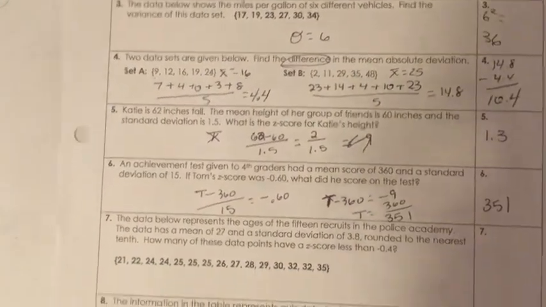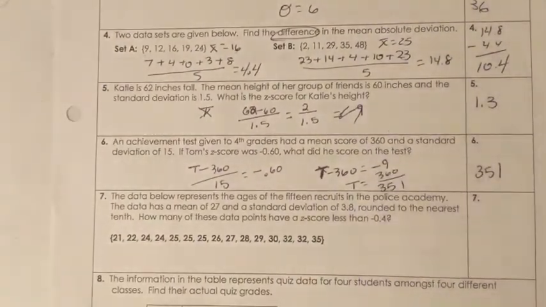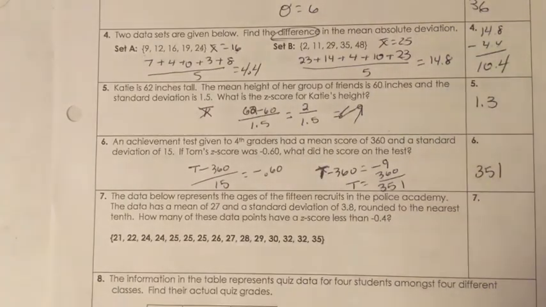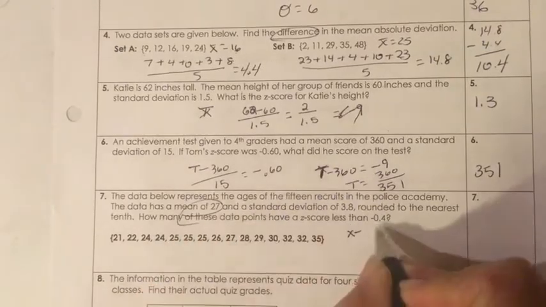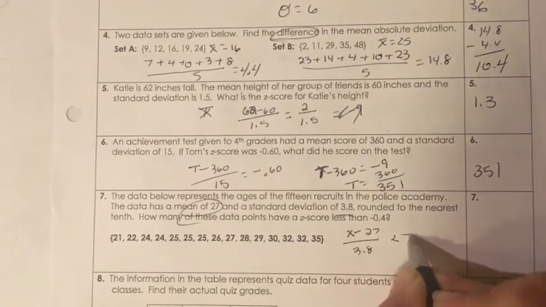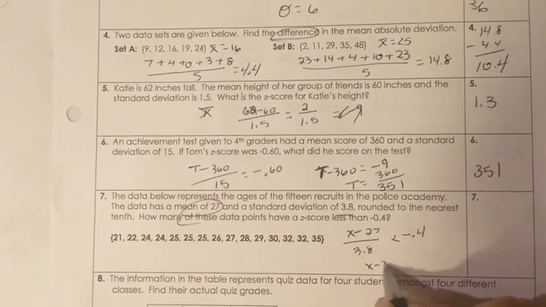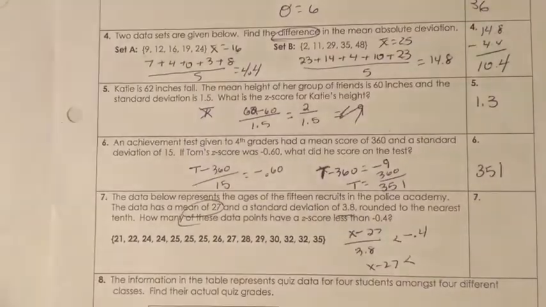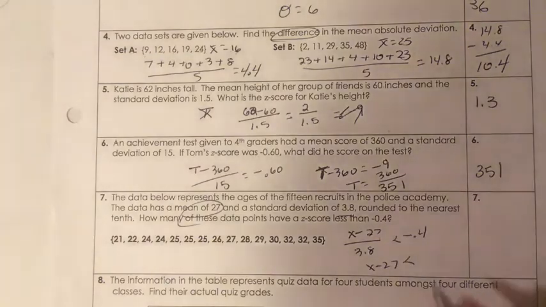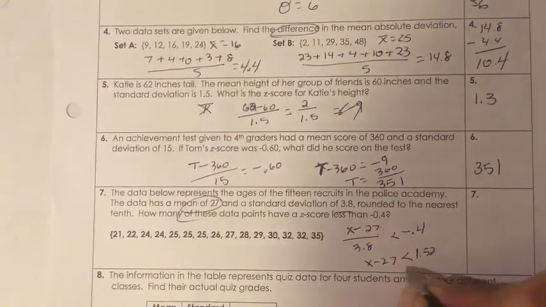All right, number 7. What is this one? Before I read all the problem, I'm just going to go right down to the end. It says, how many have a z-score? So you're looking for the z-score. And you want it to be less than, that's going to be an inequality. So my value minus the average divided by the standard deviation has to be less than negative 0.4. Okay, I'm going to multiply 3.8 by the negative 0.4. You get 1.52. Add the 27.